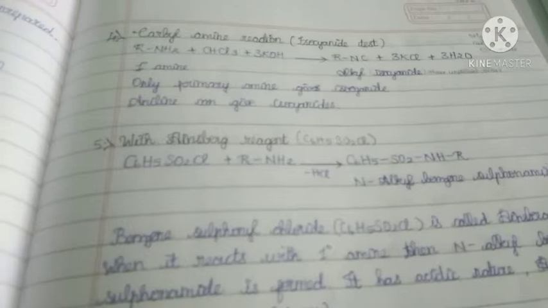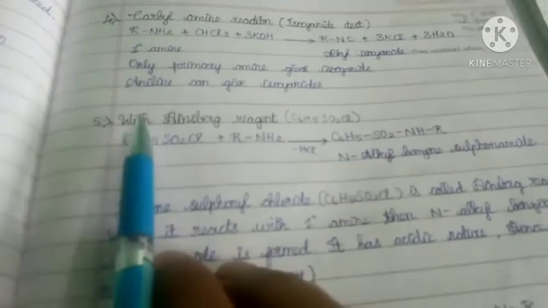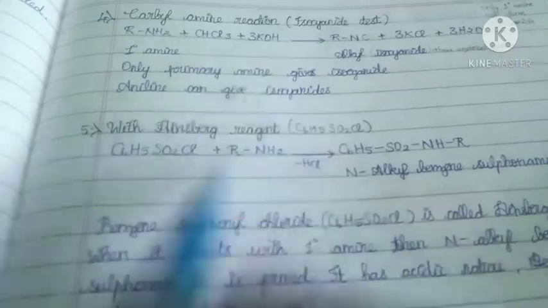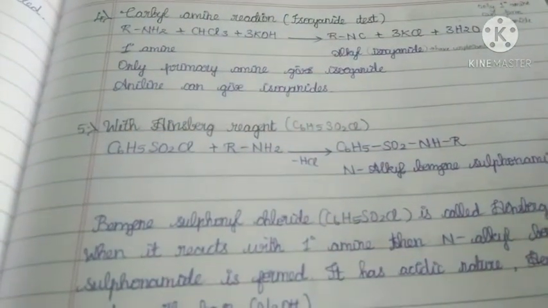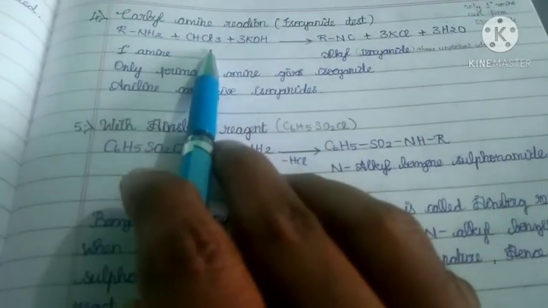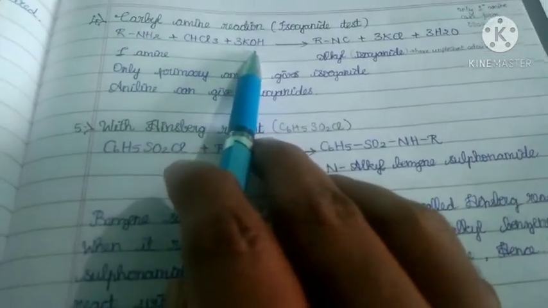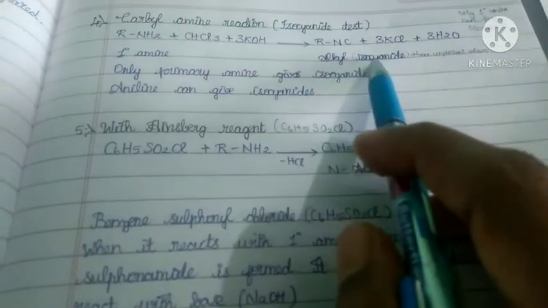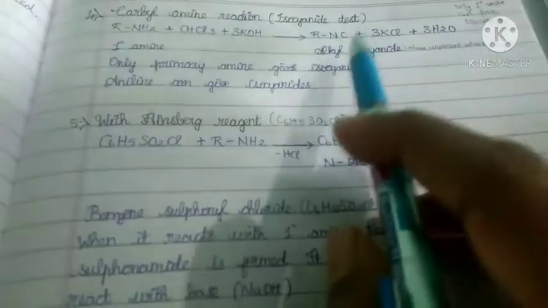Next one, carbylamine reaction, that is also called the isocyanide test. This is also one of the important reactions because it is a named reaction. When primary amines react with chloroform and NaOH or KOH, then we get alkyl isocyanide, which has an unpleasant odor, along with KCl and H2O.